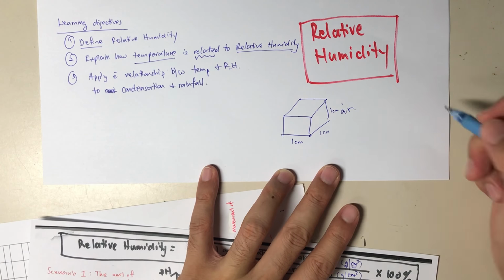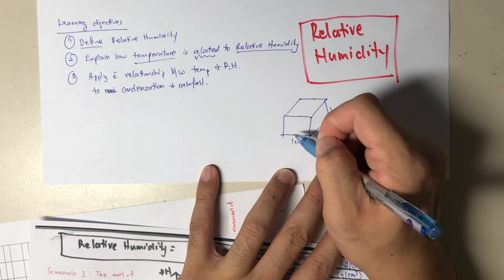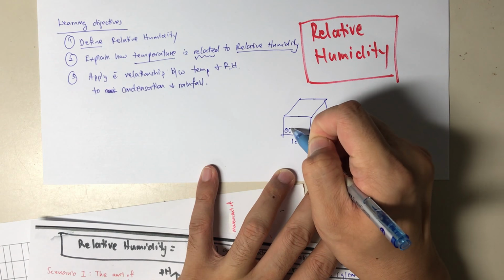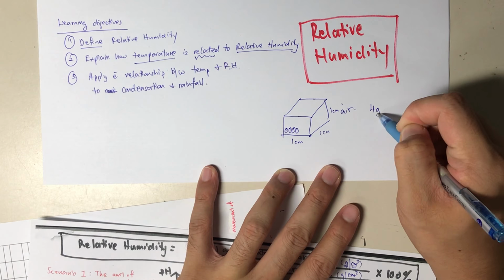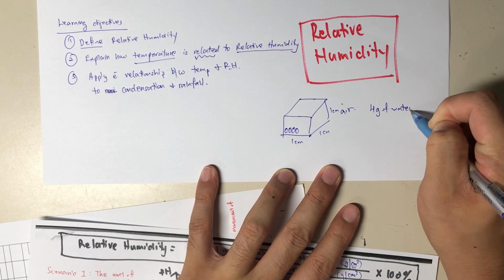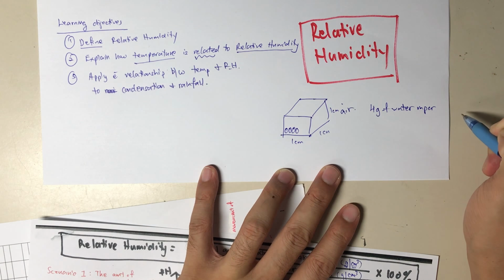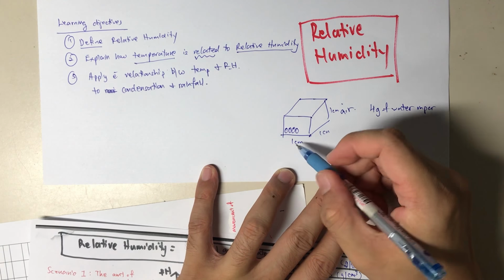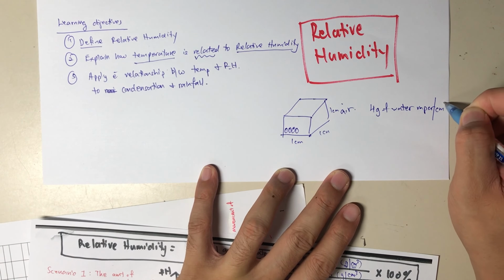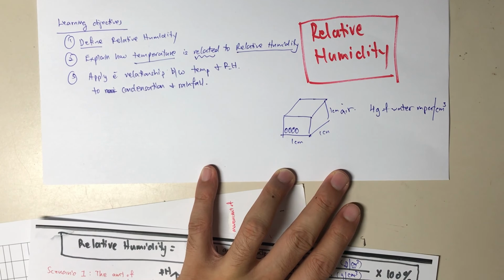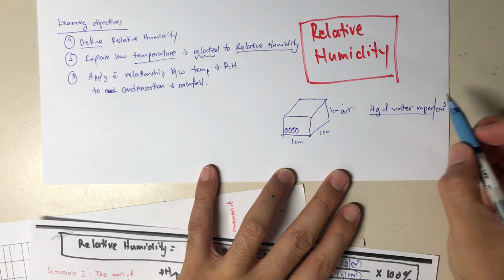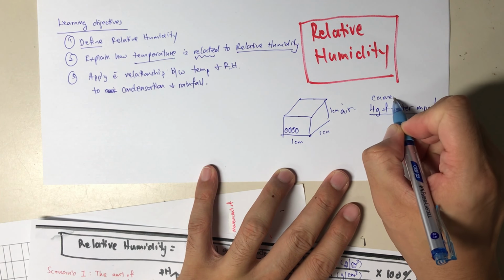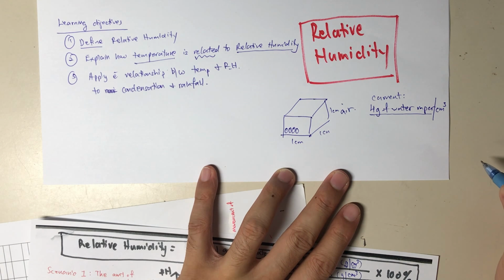That's the volume, 1 cm cube. And in it, I have 4 grams of water vapor. So this is the current amount of water vapor in the air, 4 grams in every cm cube.